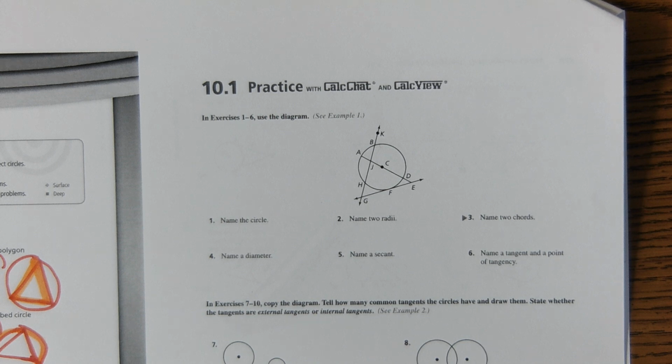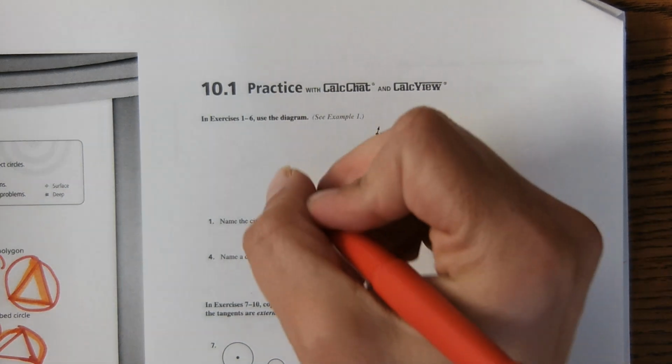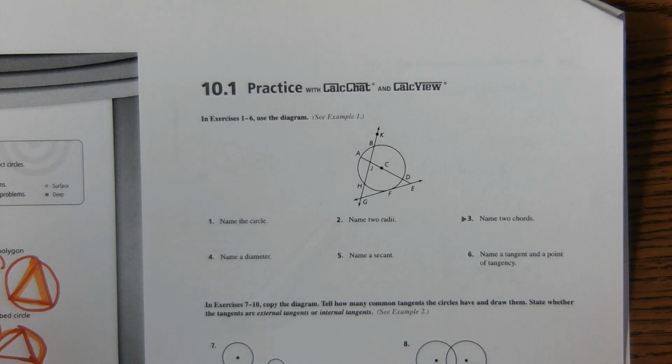Okay, so this lesson starts out with just going over the vocabulary that we just saw, which is nice. So part of the homework on this is just going to be naming segments. There's also practice on this on Alex, and those are the questions that'll be on the test. So there's one question on the test that's just vocabulary.